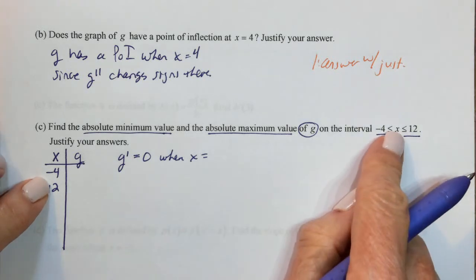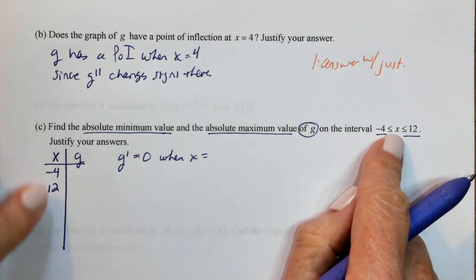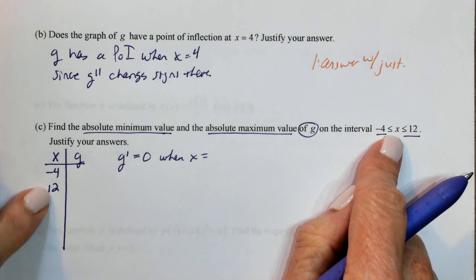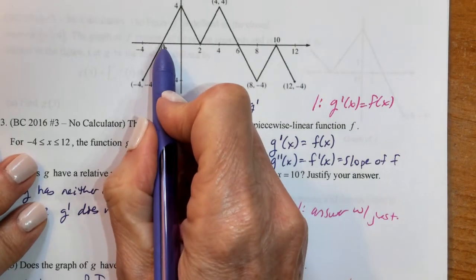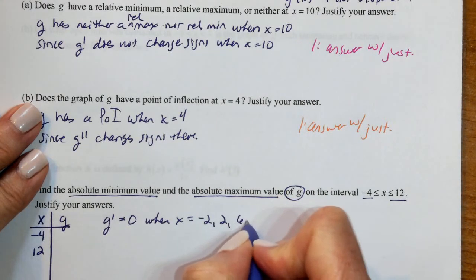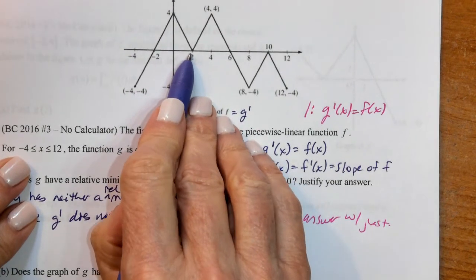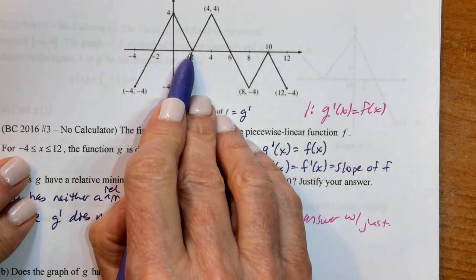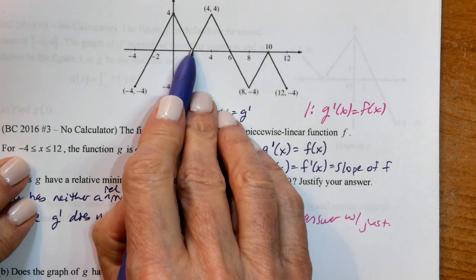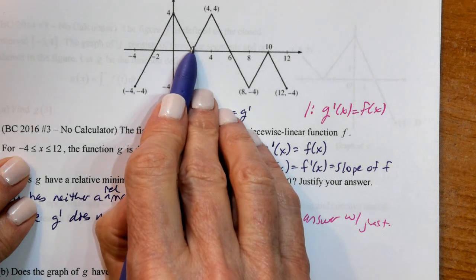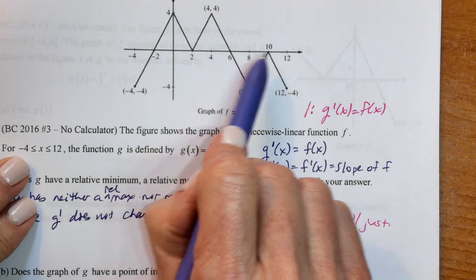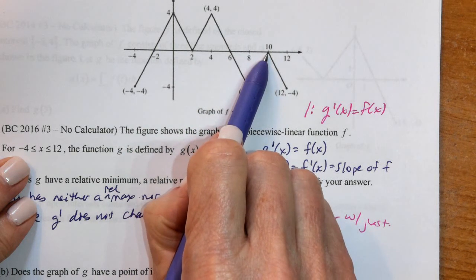These came from the closed boundaries, and that's fine. You don't have to say where those are from. But here you need to say why you're putting numbers here. G prime is 0 when x is negative 2, 2, 6, and 10. However, when x is 2, we do not have a relative min or max because G prime stays positive. It did not change. G prime does not change signs there. Same thing at x equals 10. G prime does not change signs here.